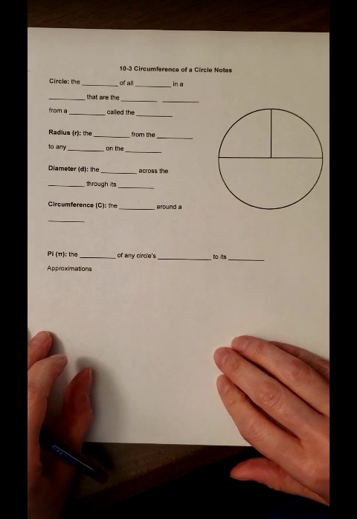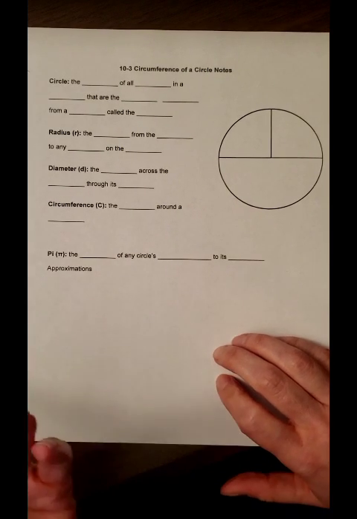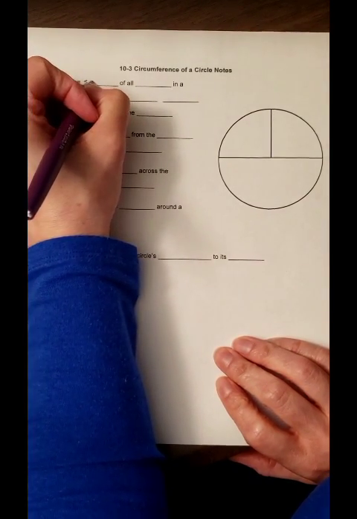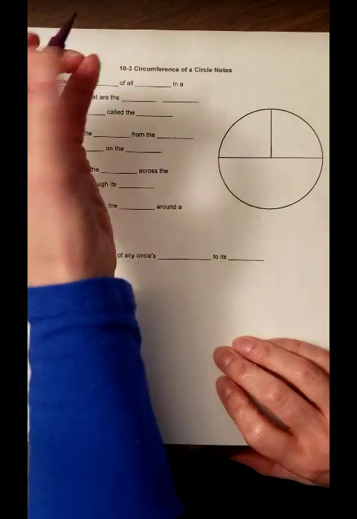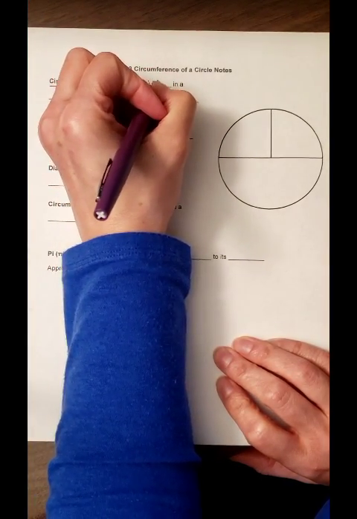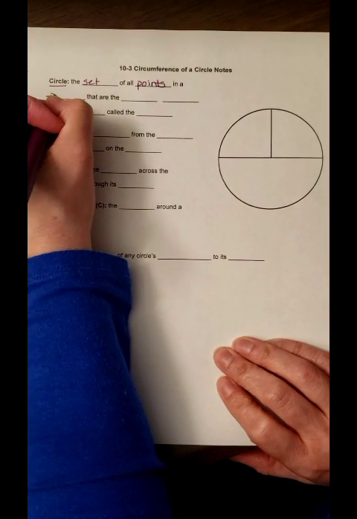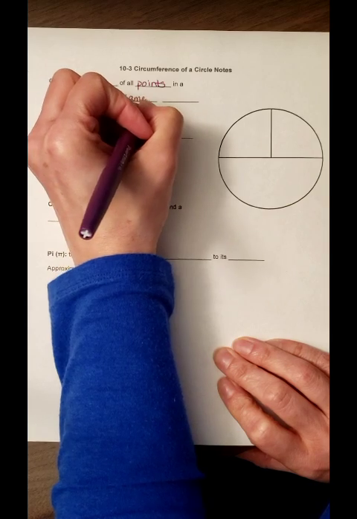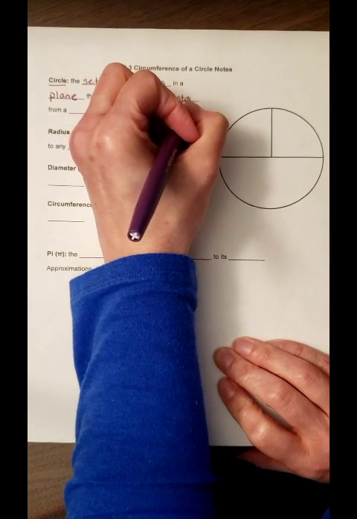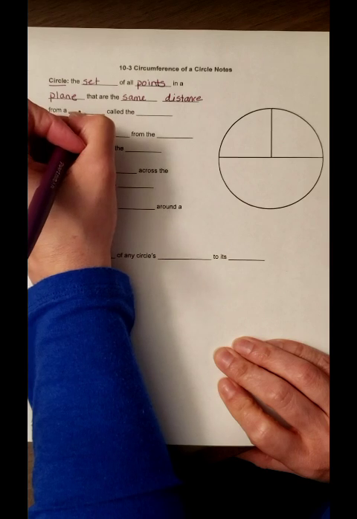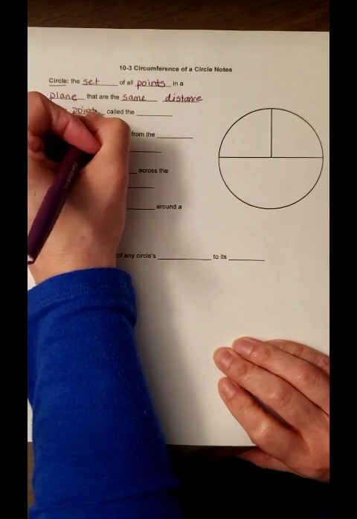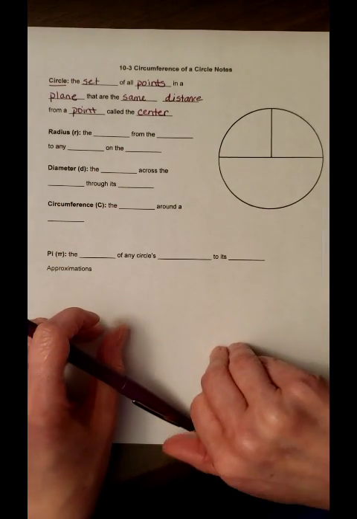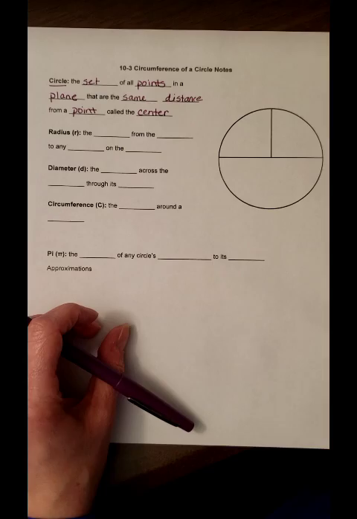But first, we need to define some things out of a circle. Well, really, we need to define what a circle is. So a circle is the set, so it means all, the group of all points in a plane. So this is a two-dimensional figure that are the same distance from a point, and that's called the center. So that's the technical geometric mathematical definition for a circle.